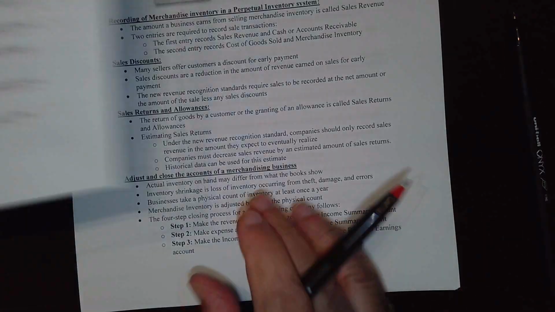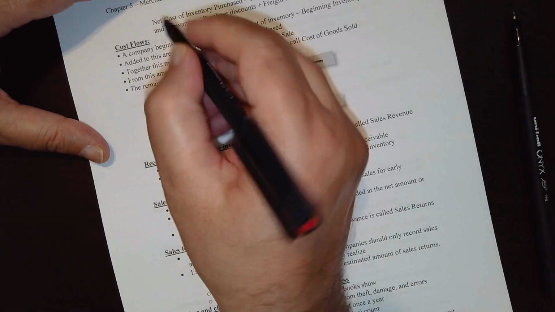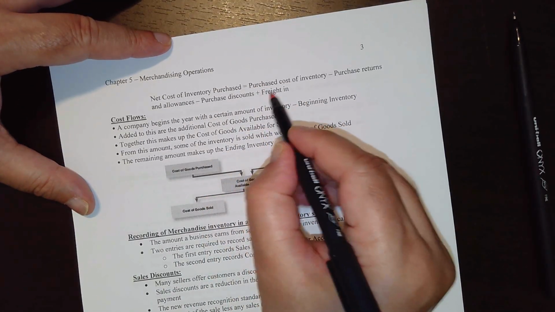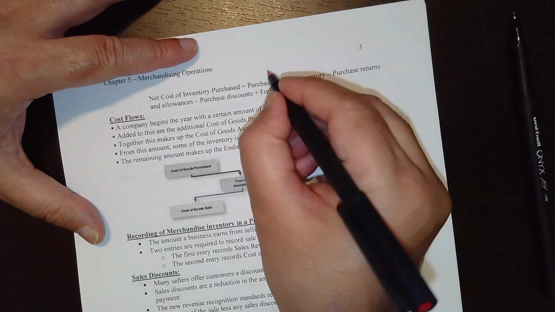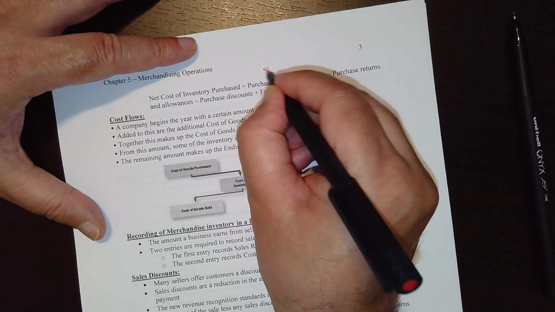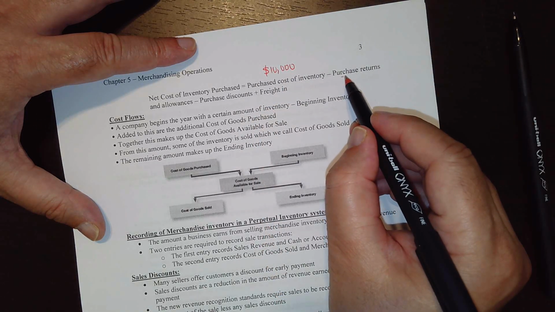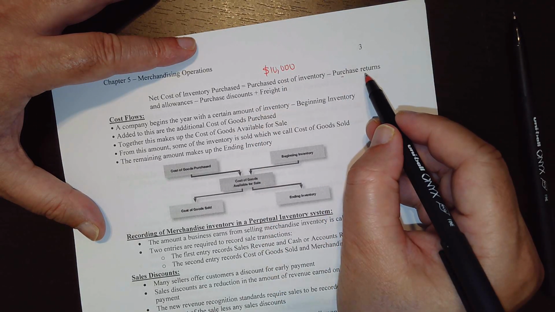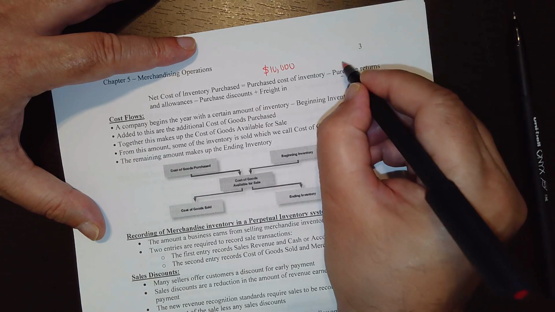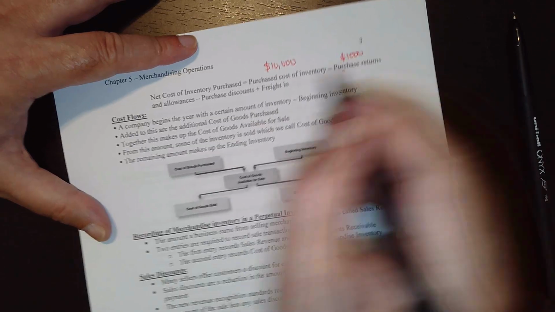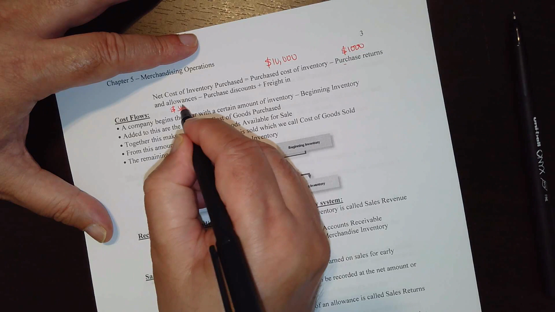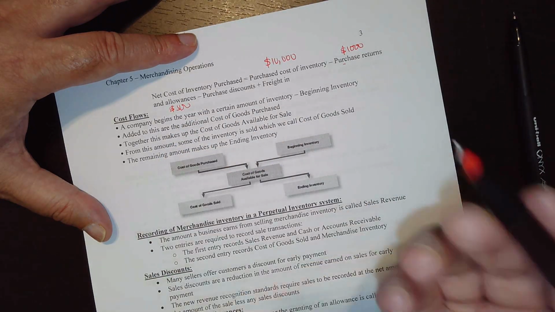So let's see what is the formula. Net cost of inventory purchase is equal to purchase cost of inventory. Suppose we are purchasing $10,000 of material. And then we have purchase returns and allowances. So we have a purchase return, say for $1,000, and they're giving us a $500 invoice allowance to keep it.